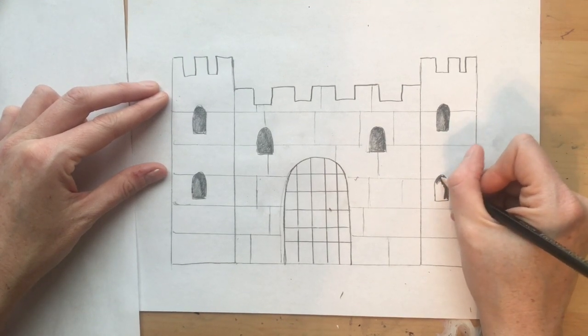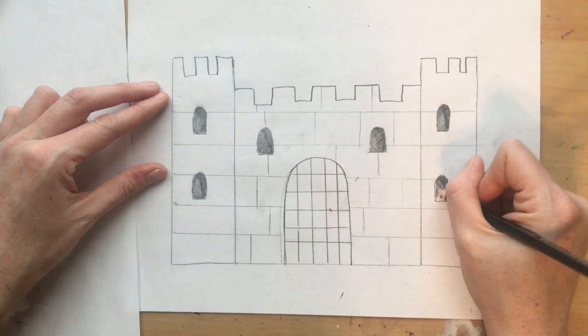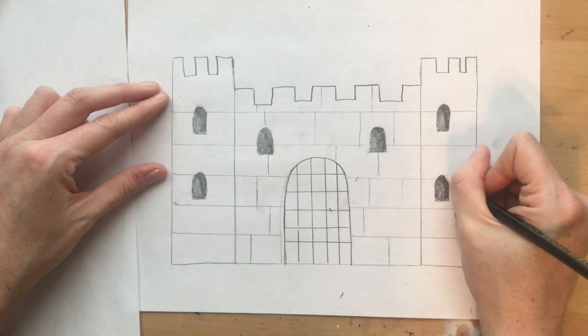In the same way that we laid the bricks in the center of our castle, we're going to take our piece of paper or ruler and do that with the sides of our castle.